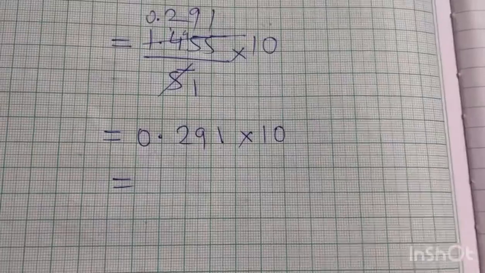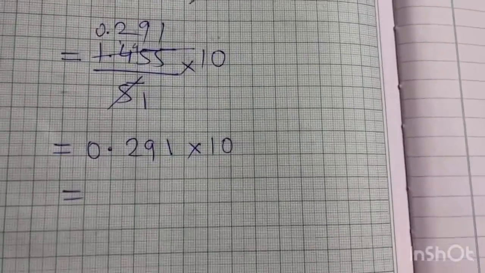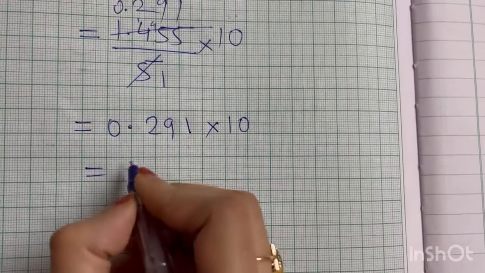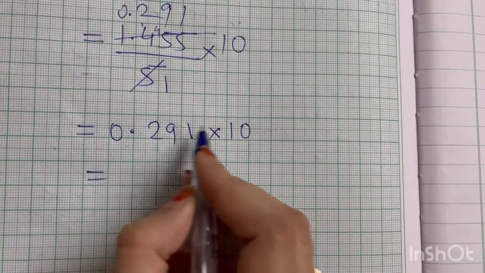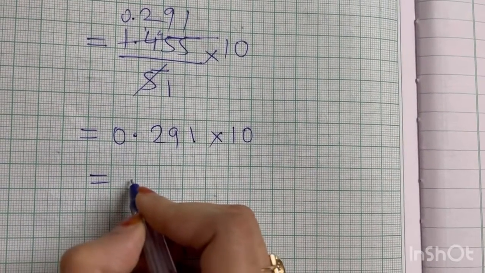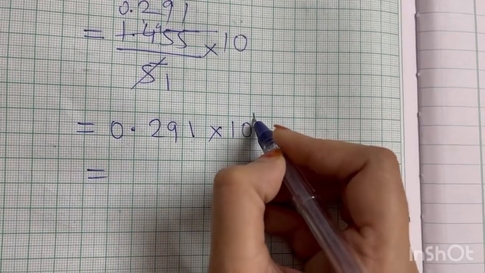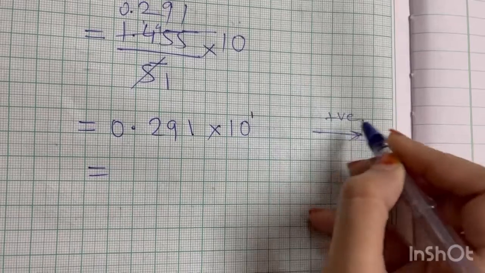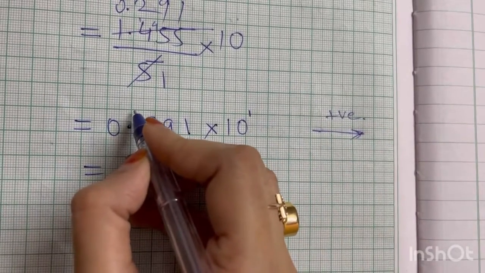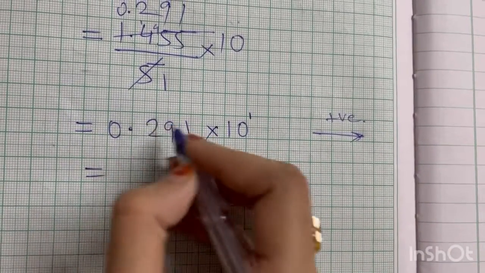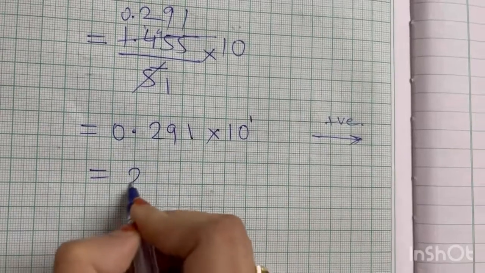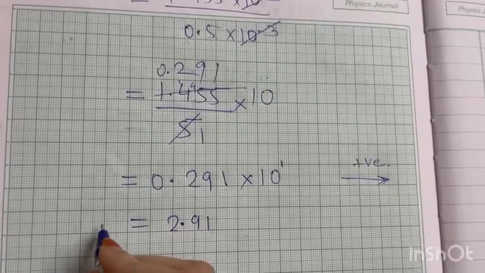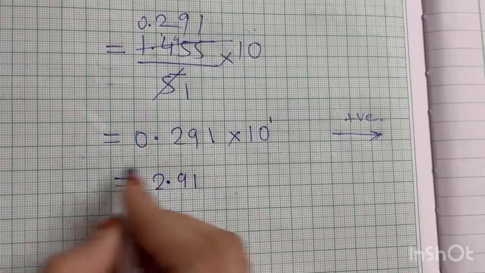No. Okay, so the answer we got is right according to the quantities given in the question. So 0.291 into 10 will give you, now here you have 1 and that is positive, the positive side of the number line. So we will shift the digit to the right, by just one digit. So this will be 2.91. And this is the value of your Poisson's ratio.